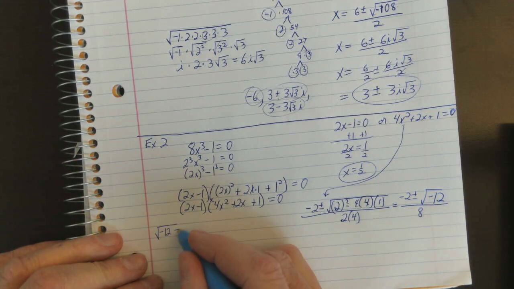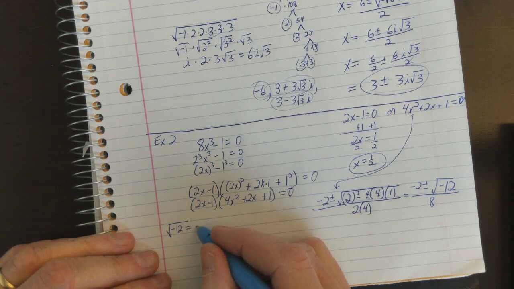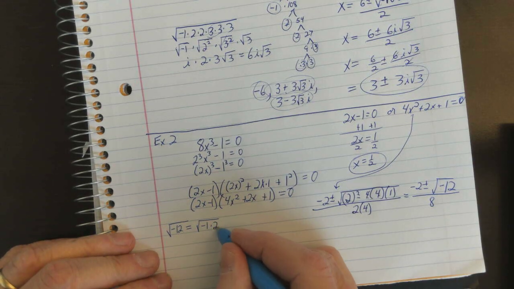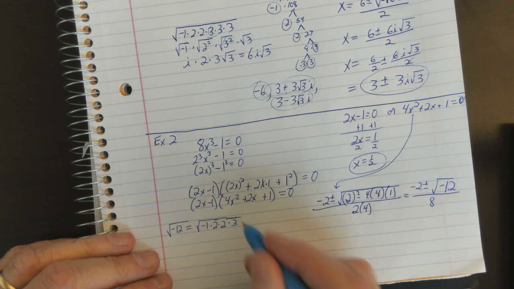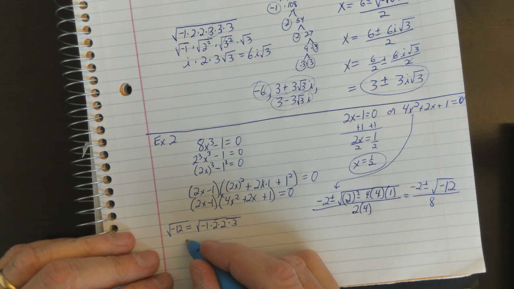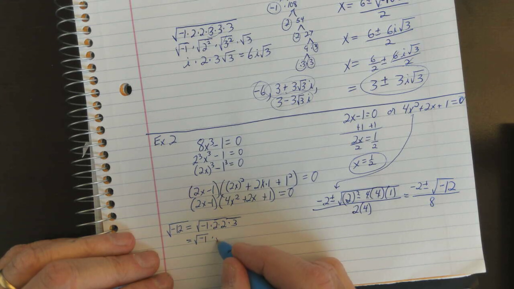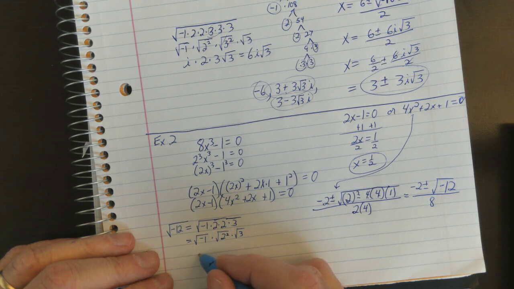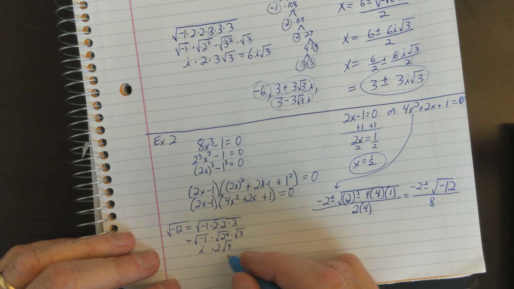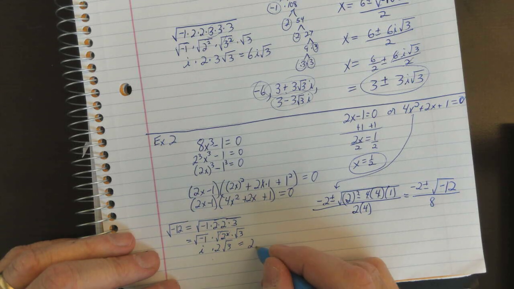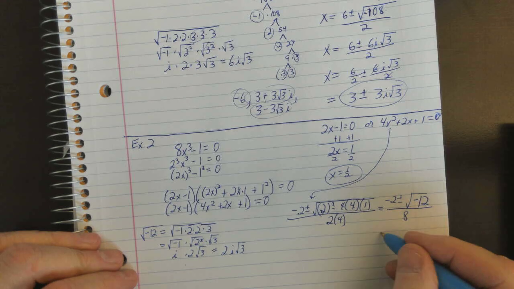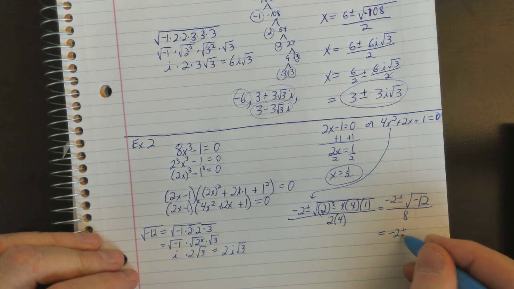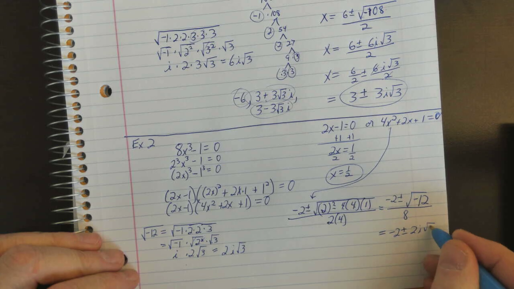Now the square root of -12, I'll do a little side work here, is the square root of -1 times 2 times 2 times 3. I think I can do that without the... So I got the square root of -1 times the square root of 2 squared times the square root of 3. Try to get those squares. This is i. This square and square root cancel. That's 2. And this stays the square root of 3. So I'm going to write that as 2i radical 3. So I'm at -2 plus or minus 2i radical 3.